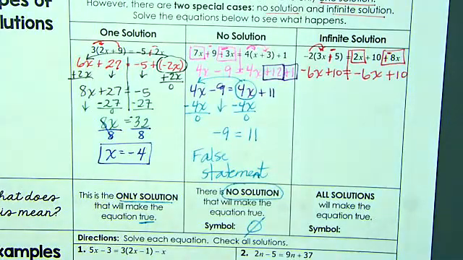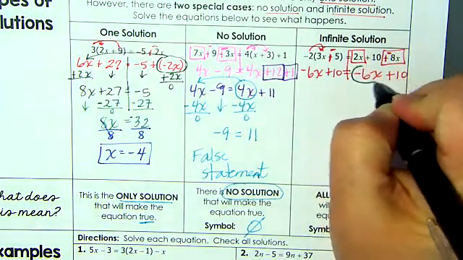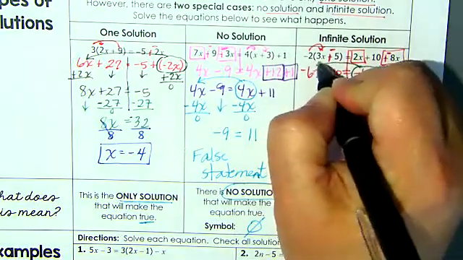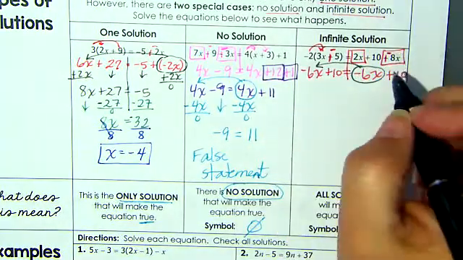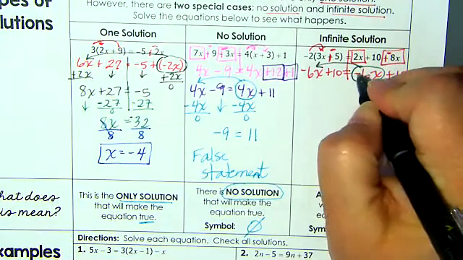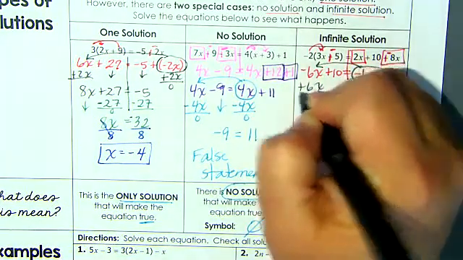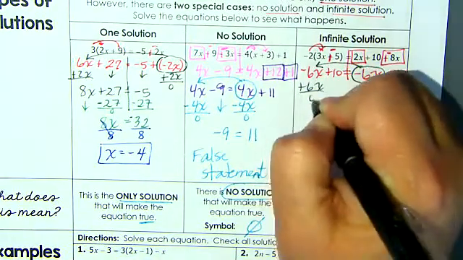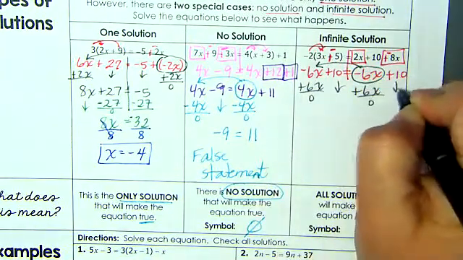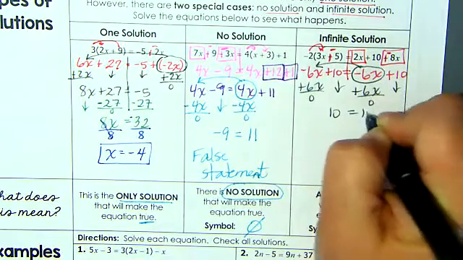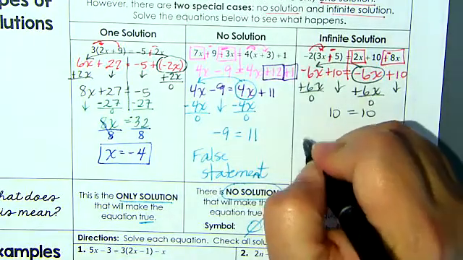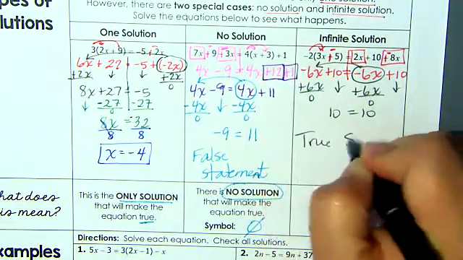And now I've got to move my variables onto the same side. So I need to move this negative 6x over here. And when I do that, that's a negative 6x. So I'm going to add 6x, a positive 6x, to both sides. And they both equal 0. So now when I bring this down, I end up with 10 equals 10. This is a true statement.